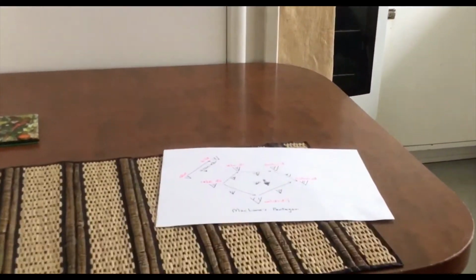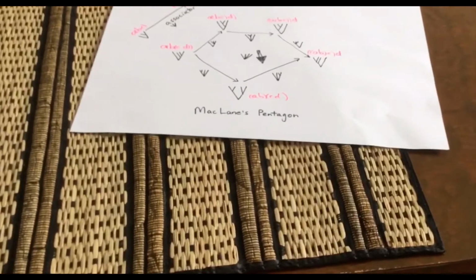Good afternoon. Today we're going to look at Maclean's Pentagon. I'm going to explain what Maclean's Pentagon is because it's absolutely fundamental to understanding the axioms that we want to use. Let's take a closer look. It's a mathematical pentagon.